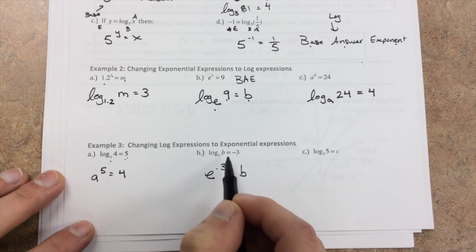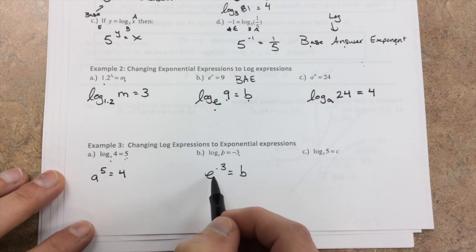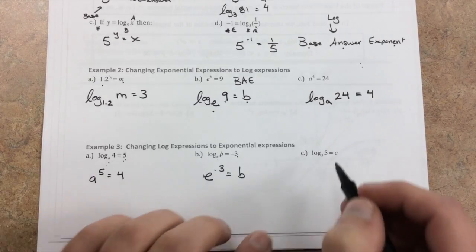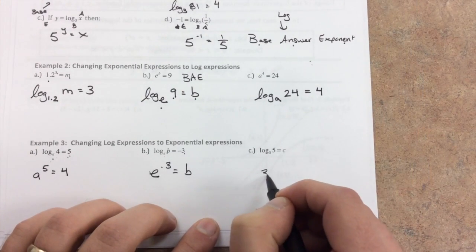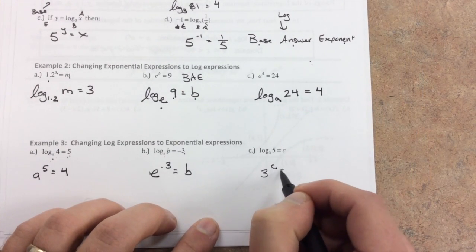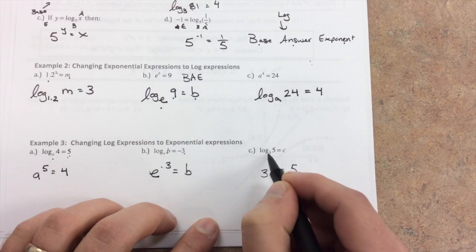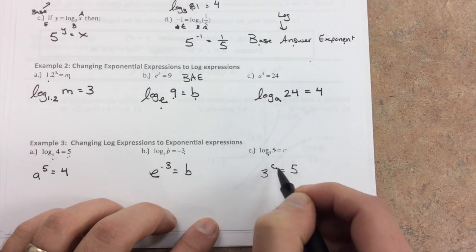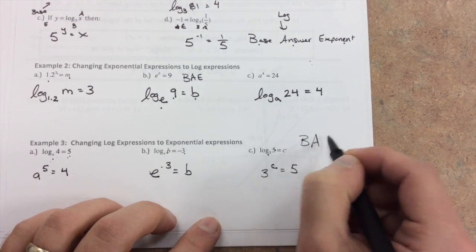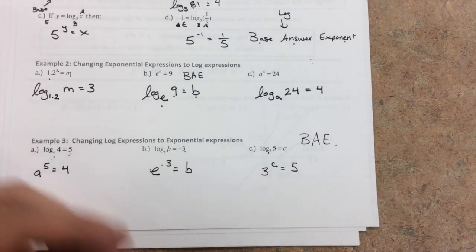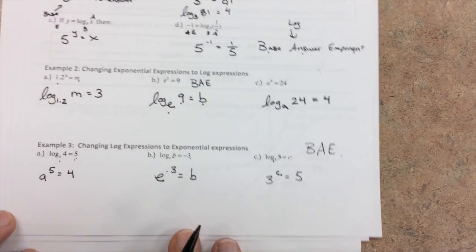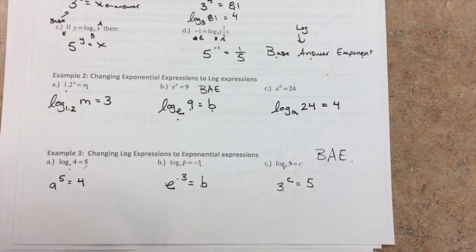And 3 to the c equals 5. Base, exponent, answer. Okay? So that's our first introduction with logs, just going back and forth between exponential notation and logarithmic notation.